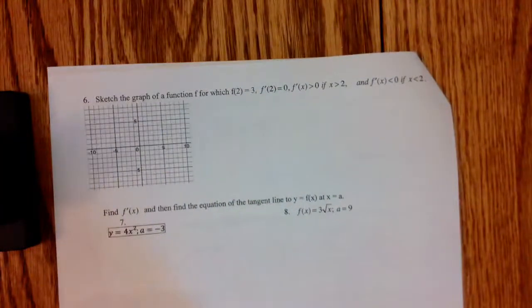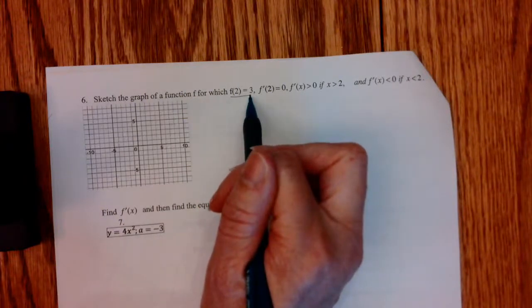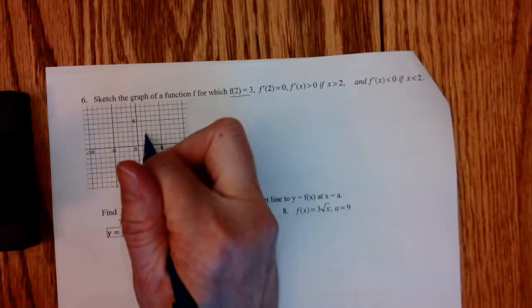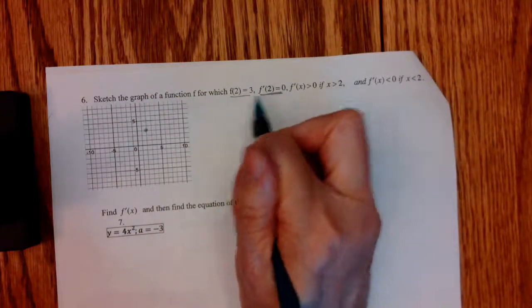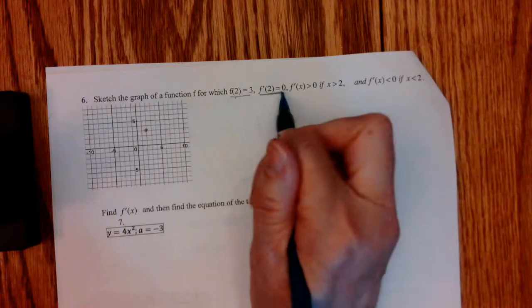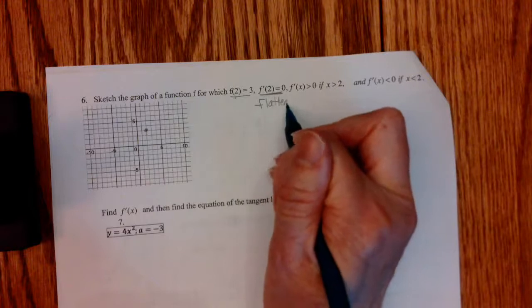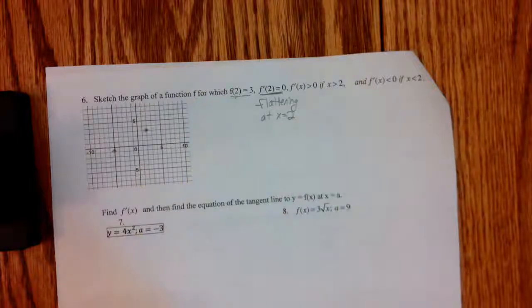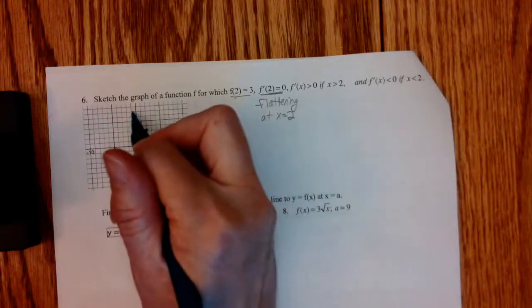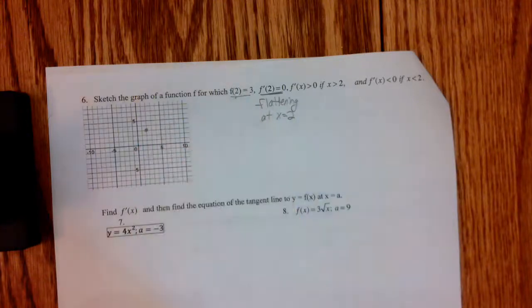Applying the pre-calc and calculus skills together, designing a graph. F of 2 is equal to 3. Function notation for a point at 2, 3. This tells me the slope at this point I just drew. Well, if I'm at 2, 3 and I have a slope of 0, that means that the graph is flattening at x equaling 2. Since I don't have other information, I'm going to pause before I draw something, because I could draw a max, I could draw a min, or I could go up, go flat, and then go up again. I have 3 different contenders.